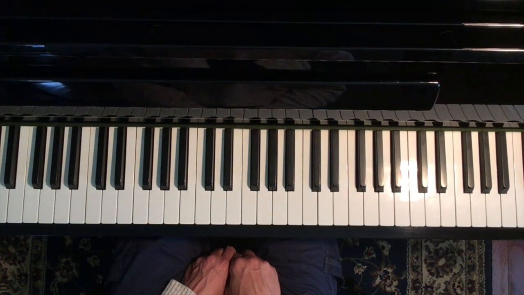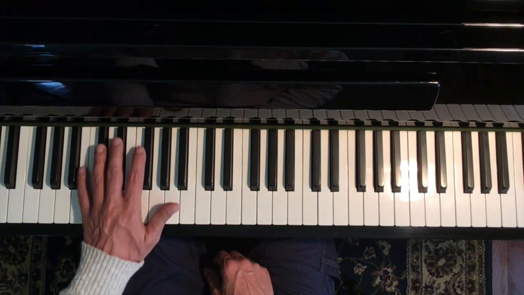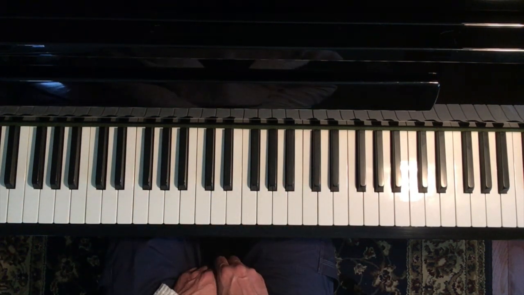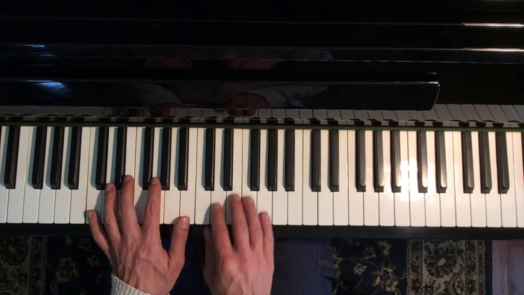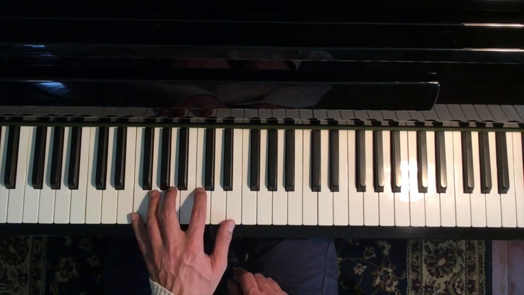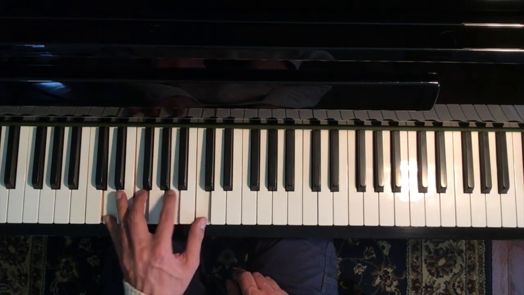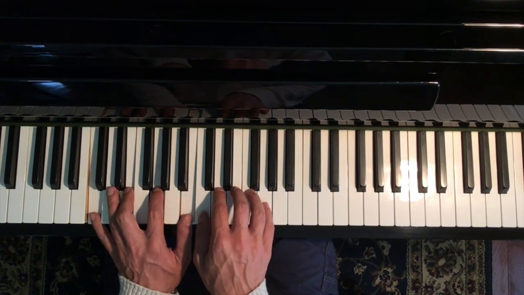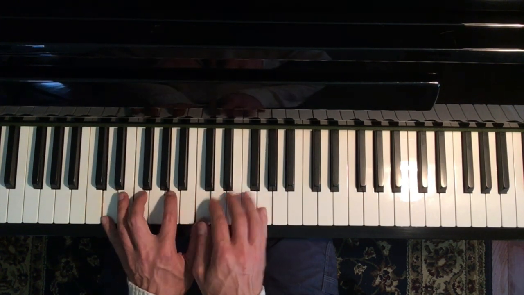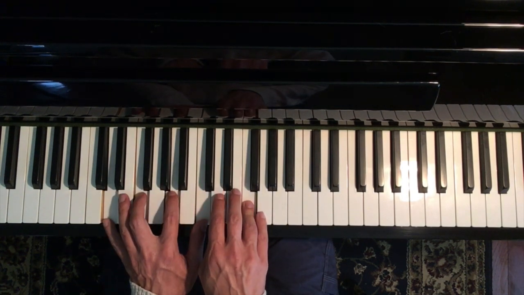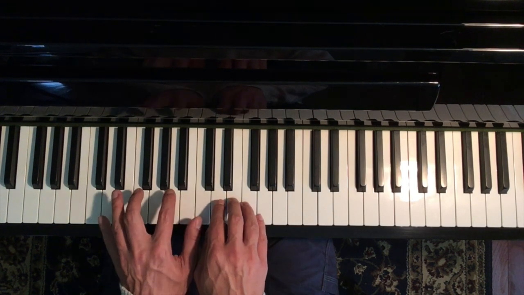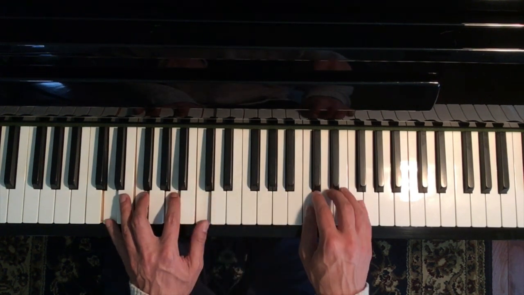Now let's talk about harmony, how to add texture, depth to the piece. So here's an example of doing harmony. Harmony with melody. You can go up an octave.